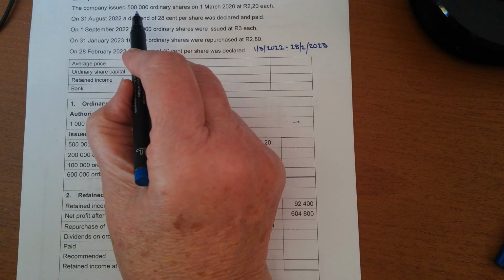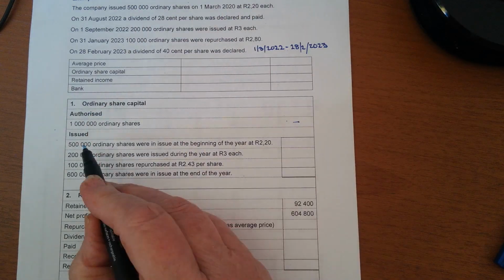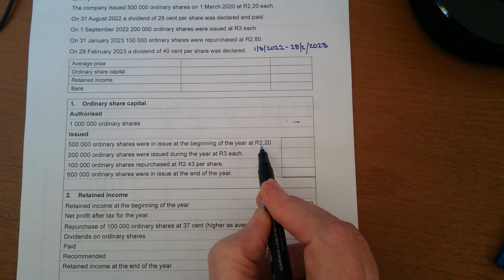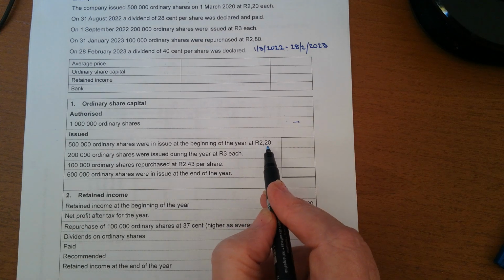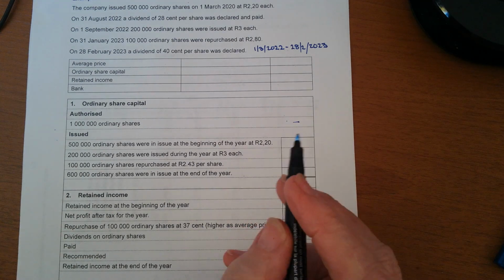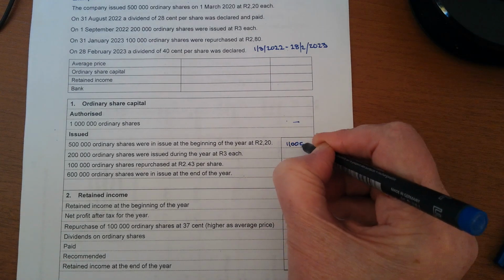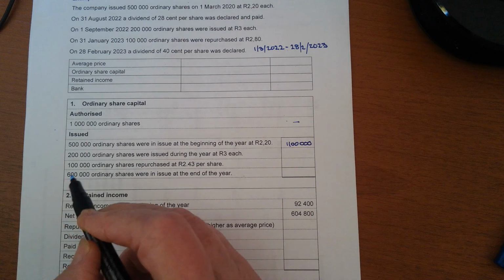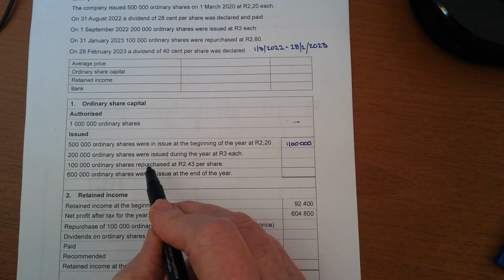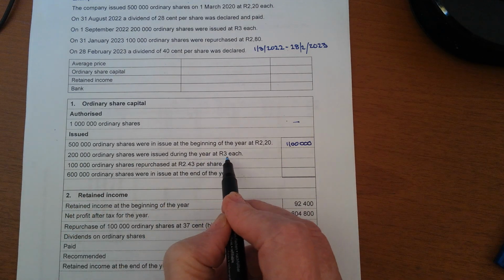Okay, so they say at the beginning of the year we had 500,000 ordinary shares that we sold at R2.20, so that gave me 1.1 million. Then 200,000 ordinary shares were issued during the year at R3.